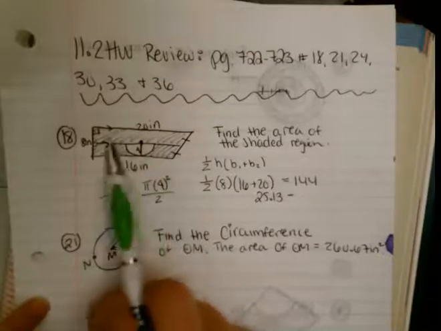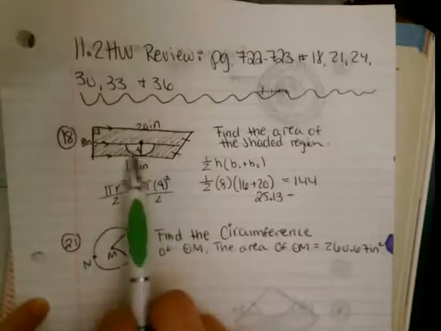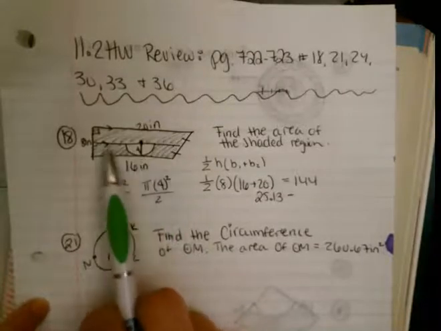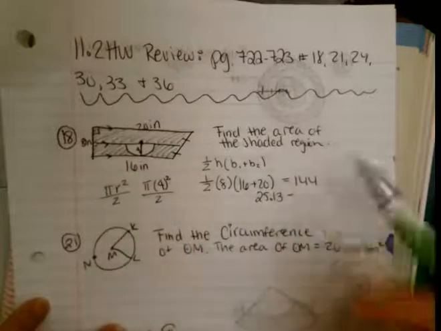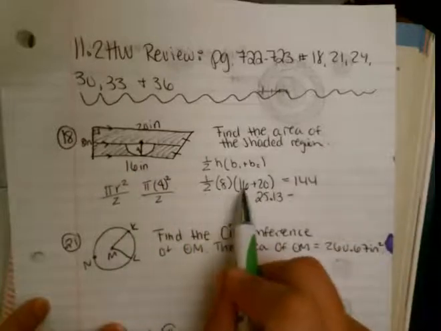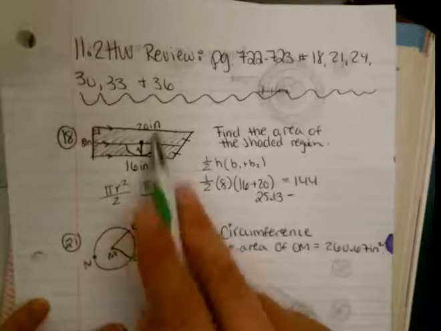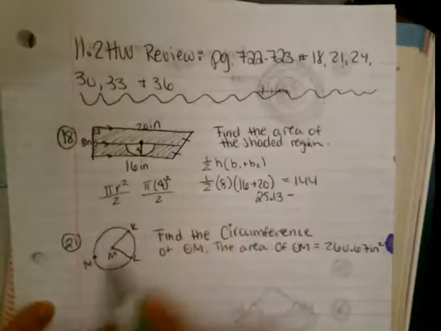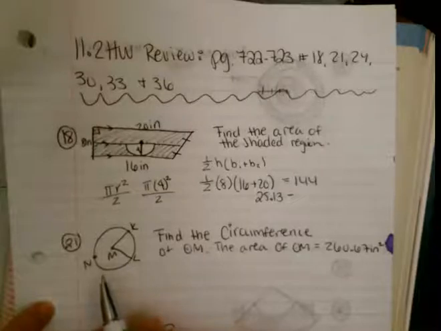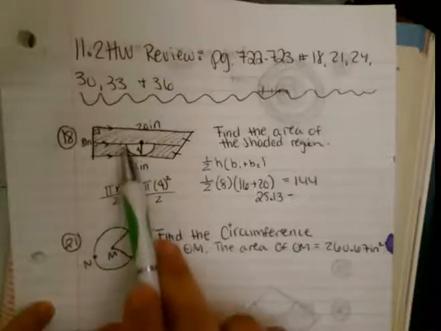All right, so we are looking for the area of the shaded region. The area of the shaded region is the area of the trapezoid minus the area of the semicircle. The area of a trapezoid is 1/2 the height times the sum of the bases. 1/2 of 8 times 16 plus 20. So 16 plus 20 gives you 36, times 8 divided by 2, and that is going to give you 144.